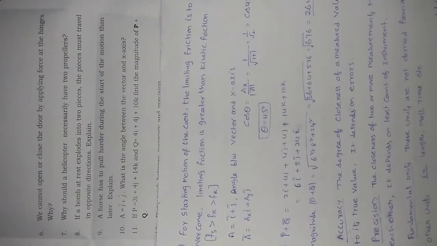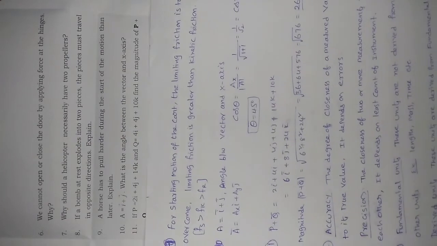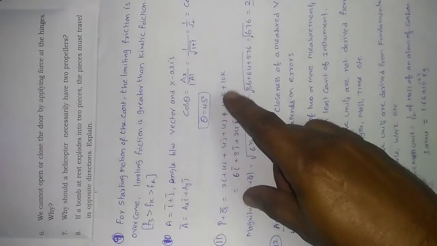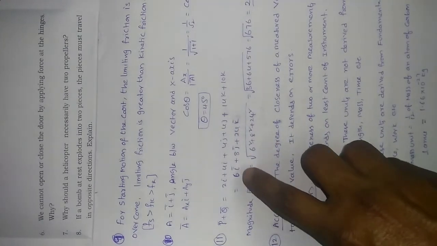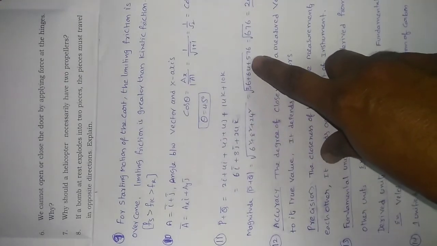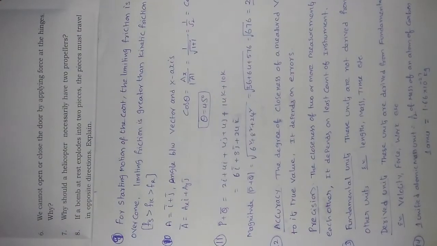Next, 11th question. This is also vectors. If p bar is equal to 2i plus 4j plus 14k bar and q bar is equal to 4i plus 4j plus 10k bar, find the magnitude of p plus q. First you have to find the p plus q value. Adding the i, j and k's, you will get 6i plus 8j plus 24k. Then you have to find the magnitude. Magnitude means under root of 6 square plus 8 square plus 24 square, that is 36 plus 64 plus 576, root 676, that is 26 units. That is the answer for the 11th question.